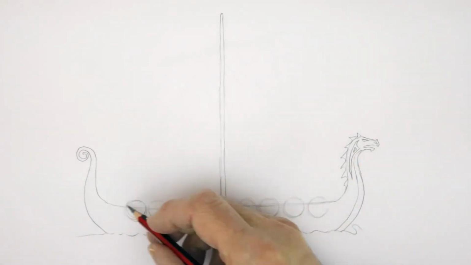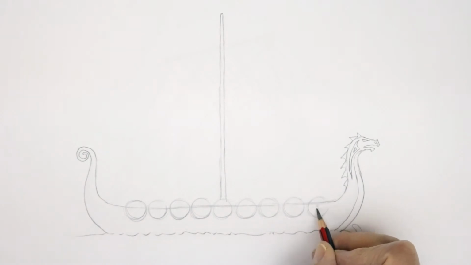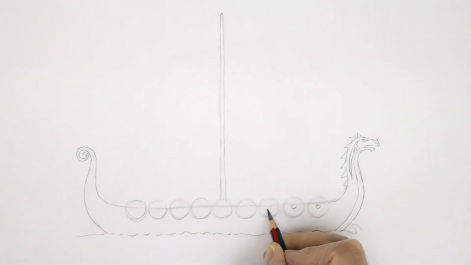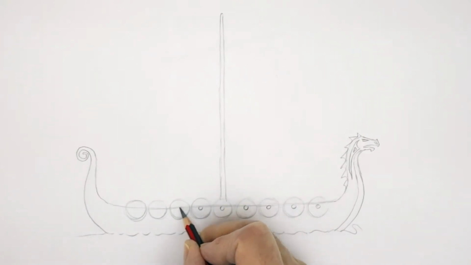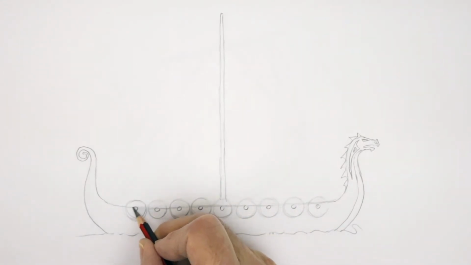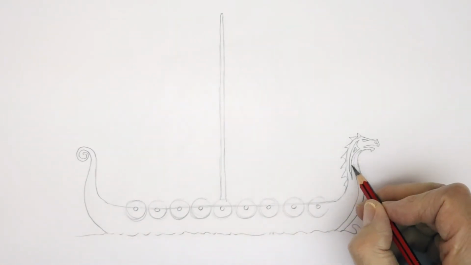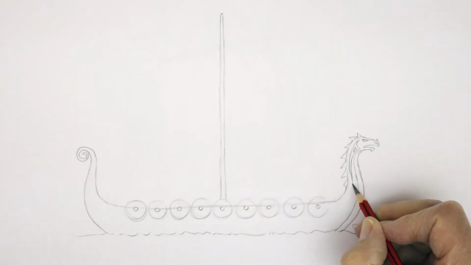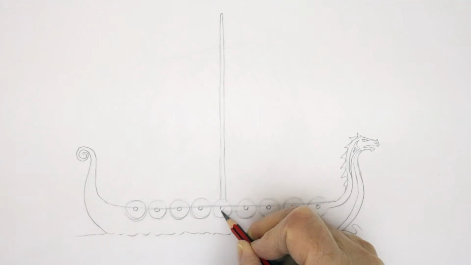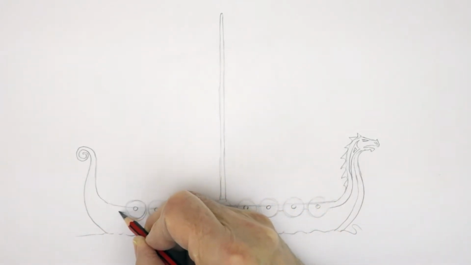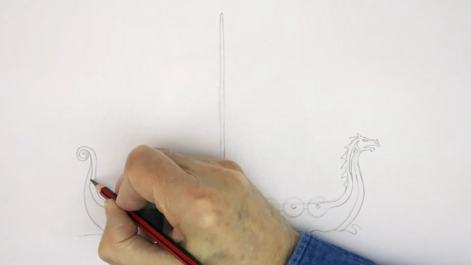Okay, now each of the shields has a boss in the center, so you would draw a little circle in the middle of each one, and of course the pattern on the shields are all different. We're going to have fun doing them in a second. Okay, now I'm going to carry on with this line here and draw in the planks of wood which come across. Clinker built as it's called, comes up in a curve like that and joins to there.